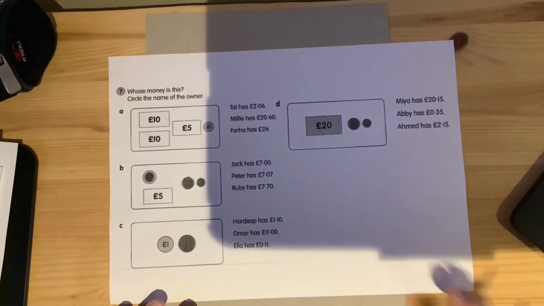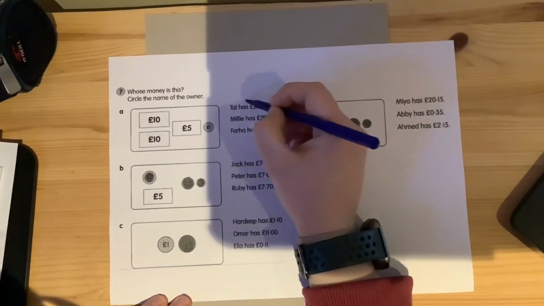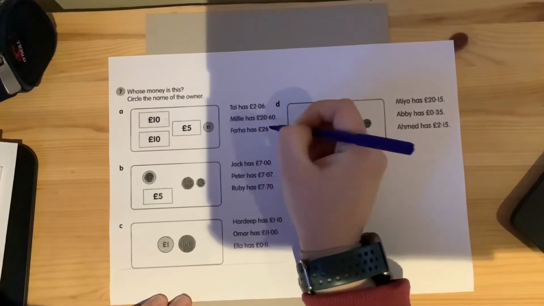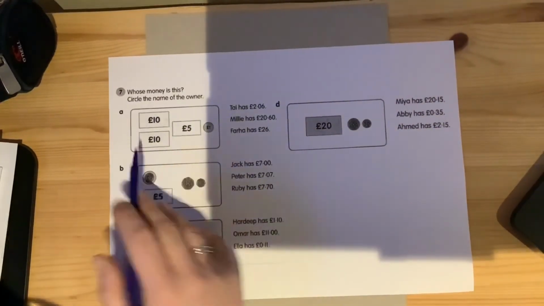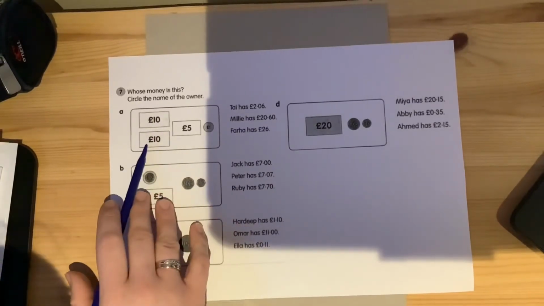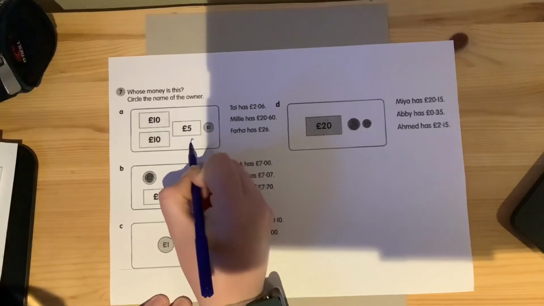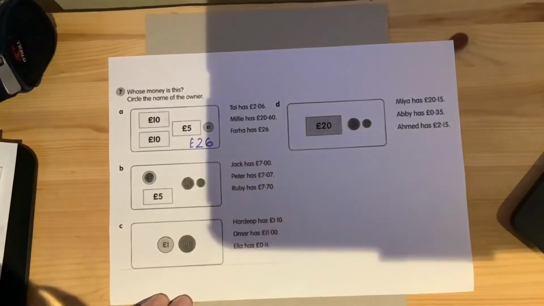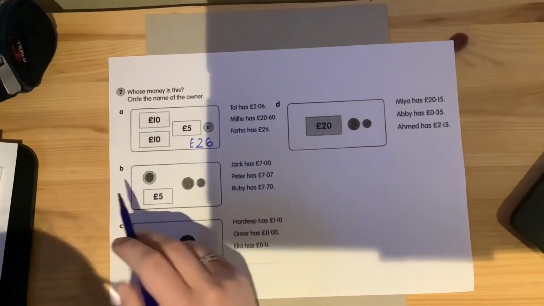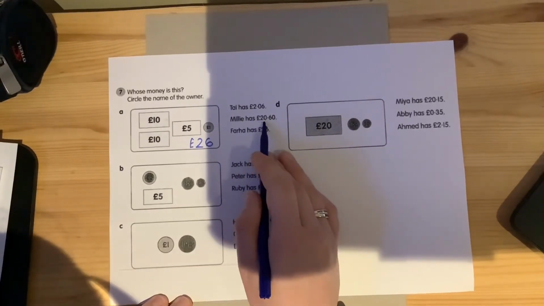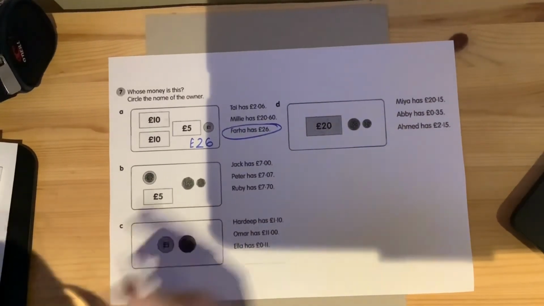Question 7. Whose money is this? So here I've got some statements. I've got Ty, Millie and Farah. So whose money do I have here? Well, I've got 10, 20, 25, 26. So I've got £26. So I don't have Ty because that would be £2.06. I don't have Millie's because that would be £20.60. It is £26. I've got Farah's.